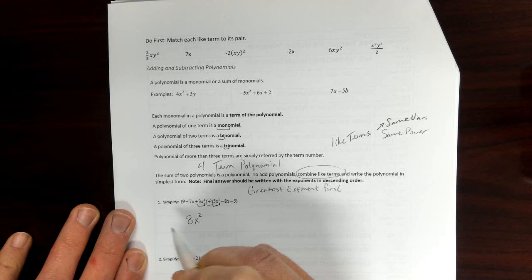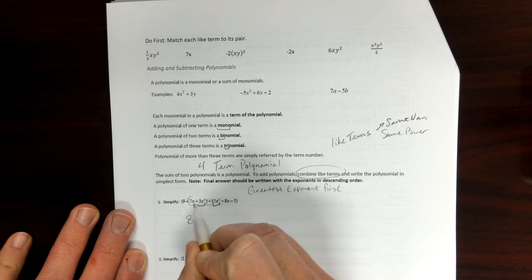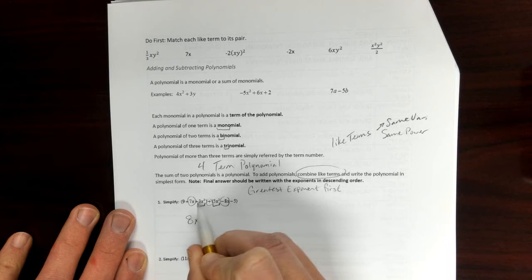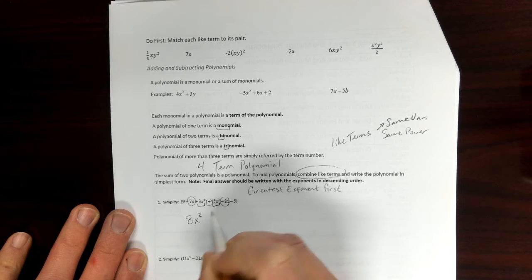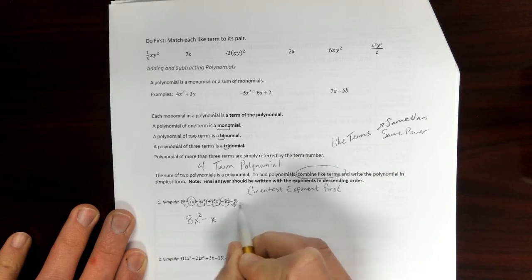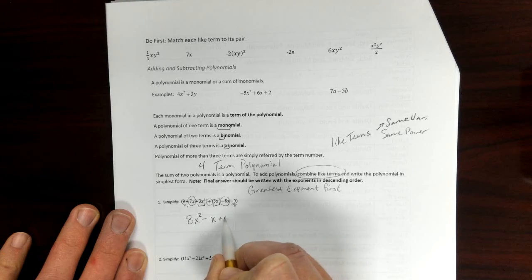Now I go down, descending order, right? So now I'm looking at x to the first. 7 and negative 8. When I combine these two like terms together, same variable, x, same power of 1, 7 minus 8 is a negative x. And then my constants come at the end, 9 minus 5, that's positive 4.